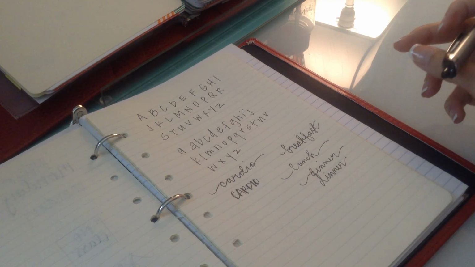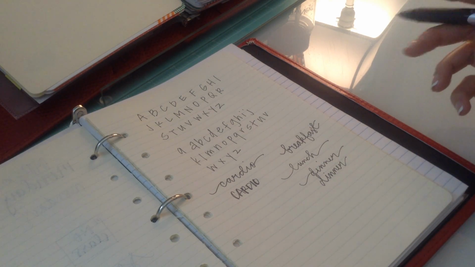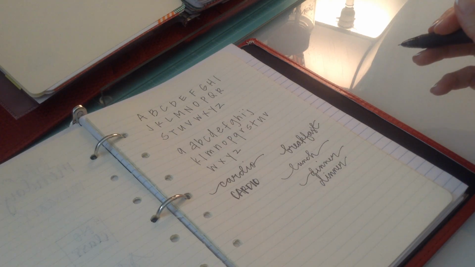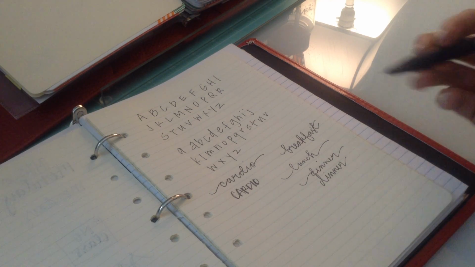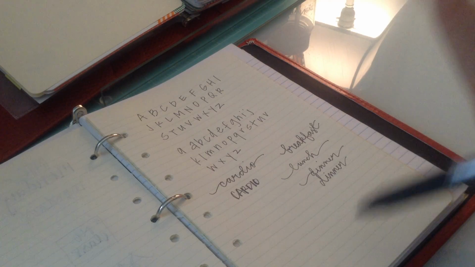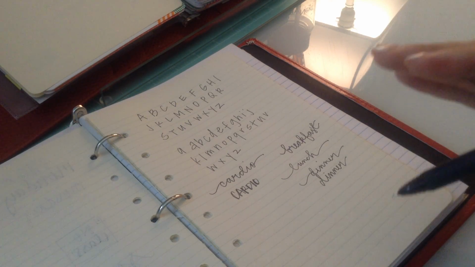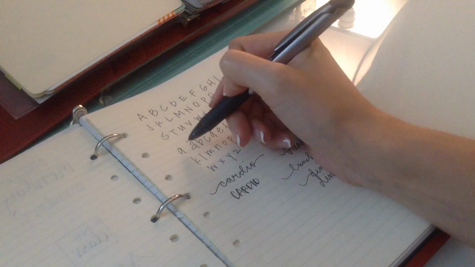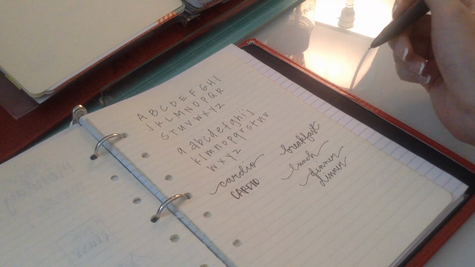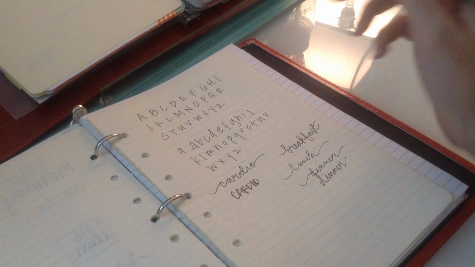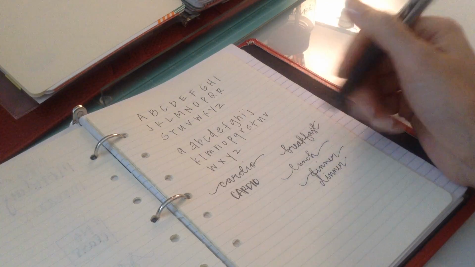Let me think of anything else that I'm not going over with you guys. Again, just the mixture of the capital letters, the lowercase letters, and the cursive. I think the biggest thing that I could suggest to everyone is just really practicing as much as possible, and don't be scared to just try.